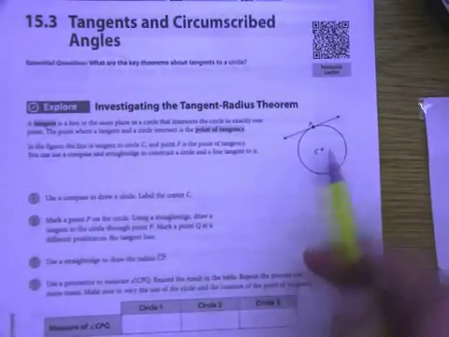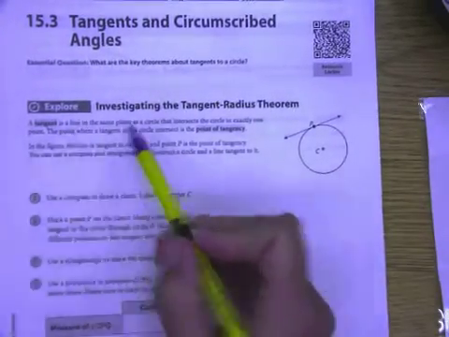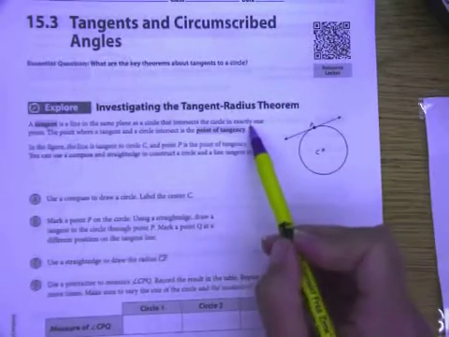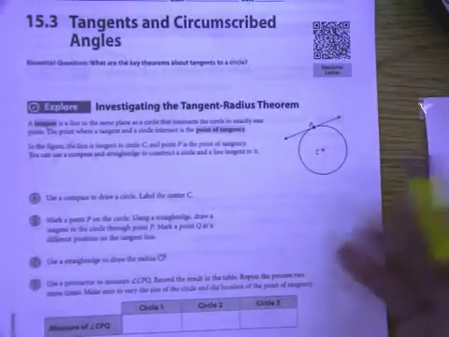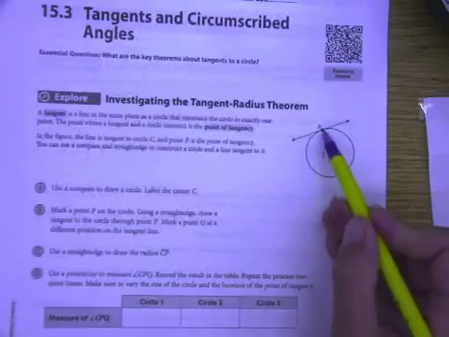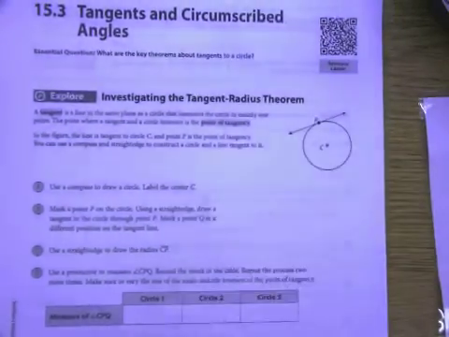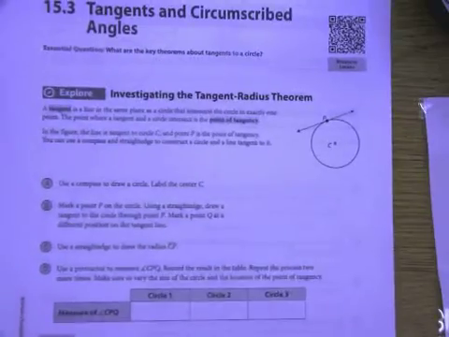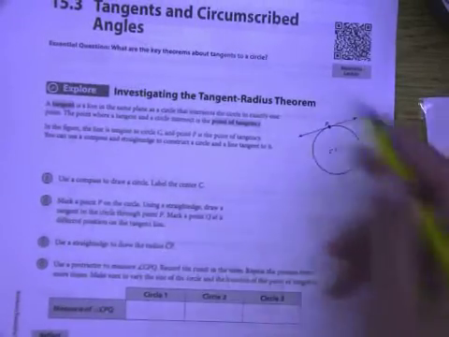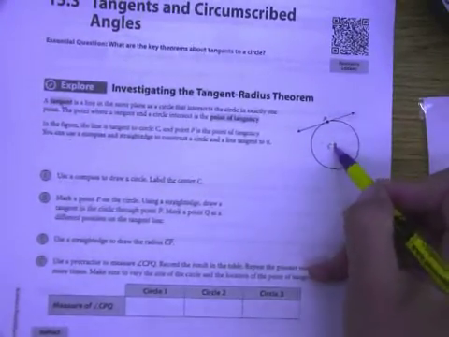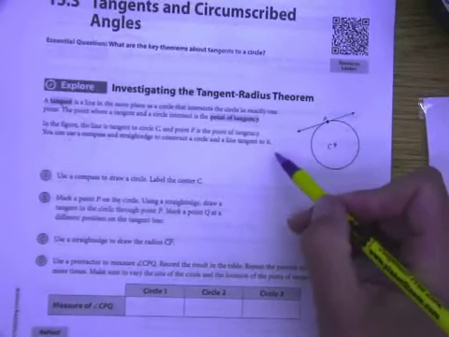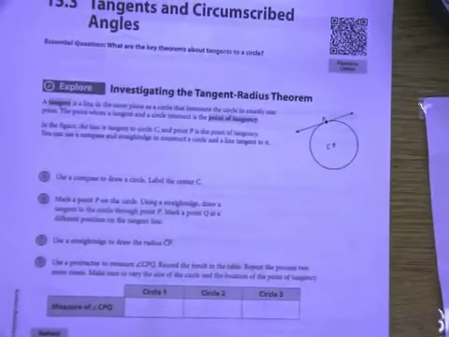When we're talking about a circle, a tangent is a line in the same plane as the circle that intersects the circle at exactly one point. So what you're looking at is a line that's just barely touching the circle at one point. And we call that point the point of tangency. So in this figure, you see that circle C has a line that is tangent to it with point P as the point of tangency.